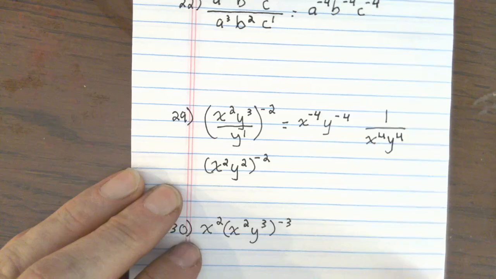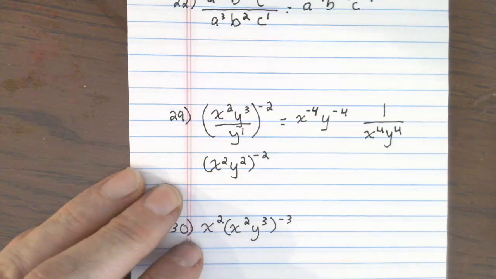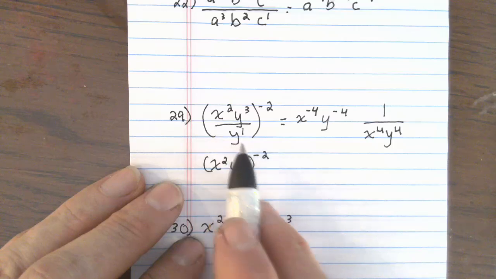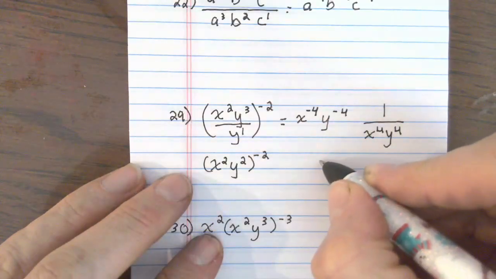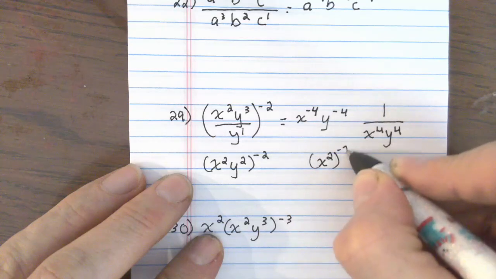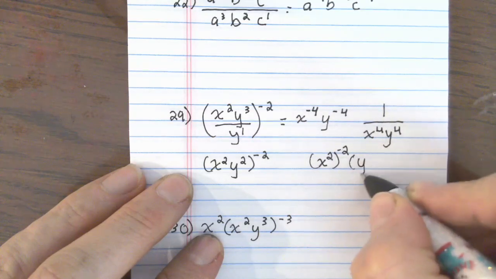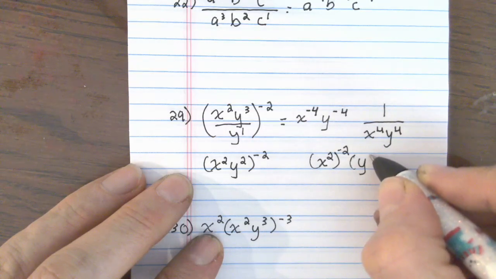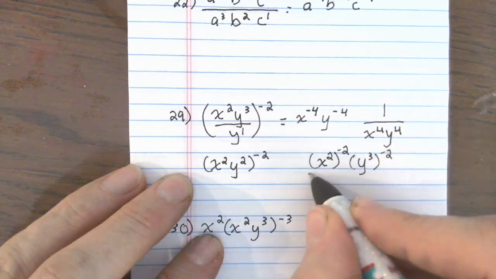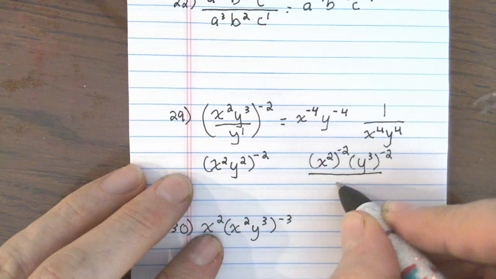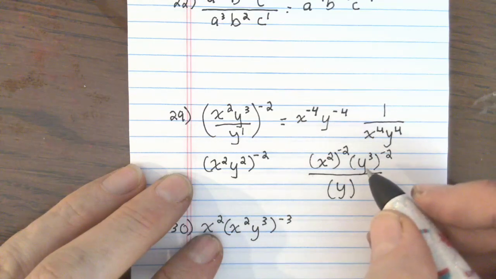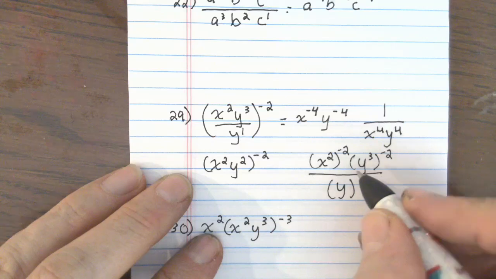The long way, and maybe for some people the safe way, would just be to leave it written like this and take all of these individual variables. So I'd have x squared to the negative 2, and then y cubed to the negative 2, and then all of that divided by y, which is like y to the 1, to the negative 2.